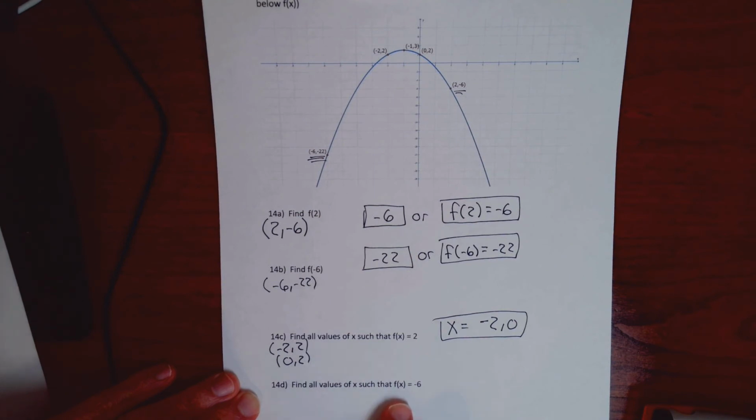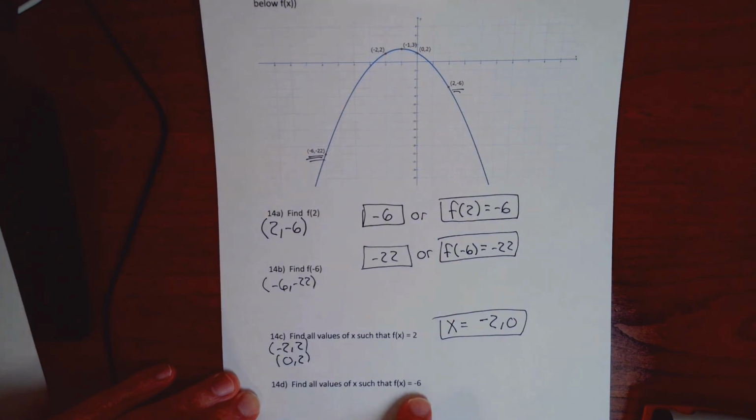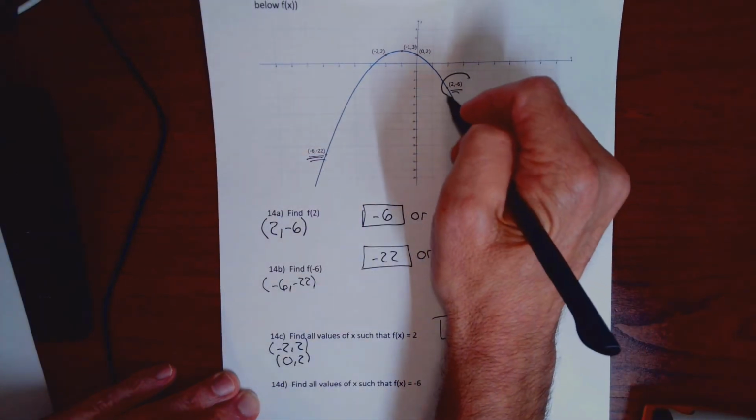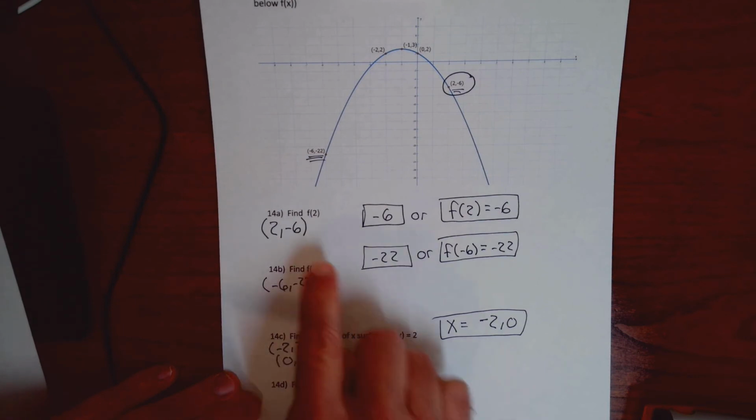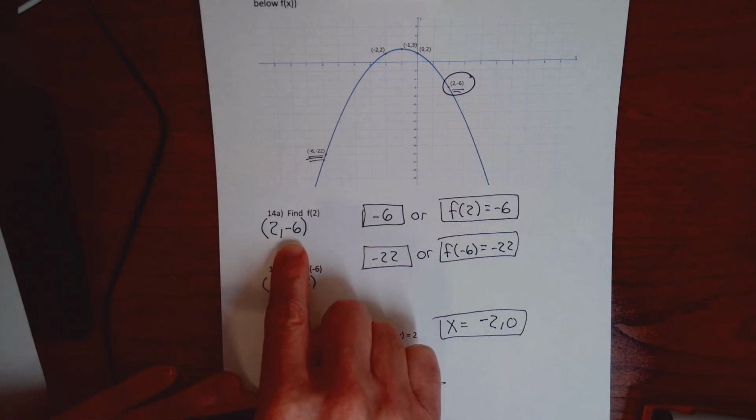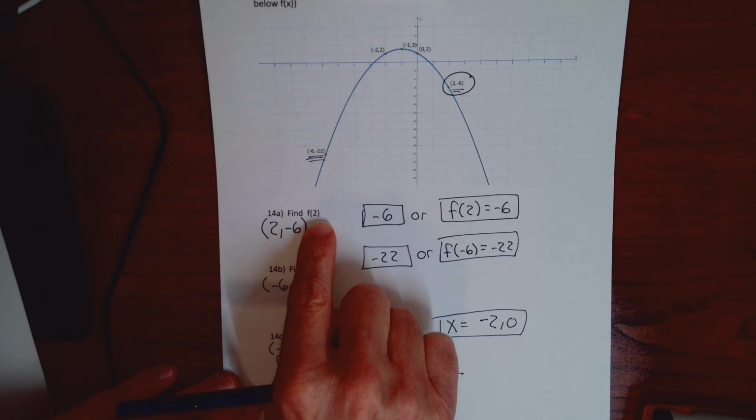Part D gives me a -6 to the right of the equal sign. The point that part D is calling out is this point 2, -6. And the reason it's calling it out is because its y is -6. The reason 14a was calling out that same point is because its x is equal to 2.